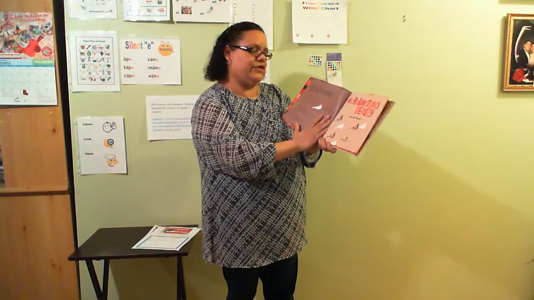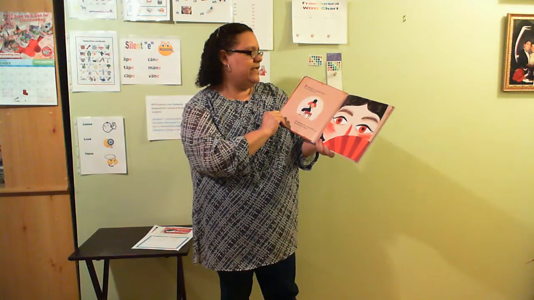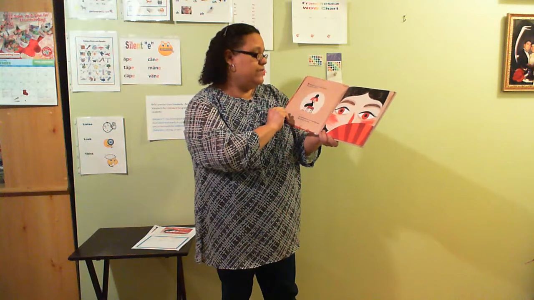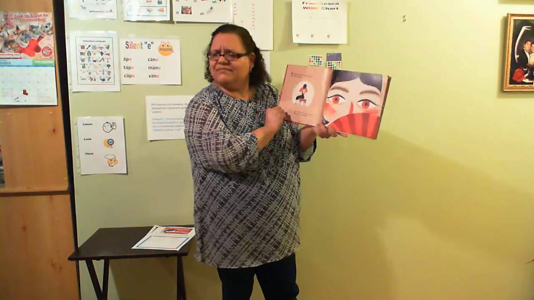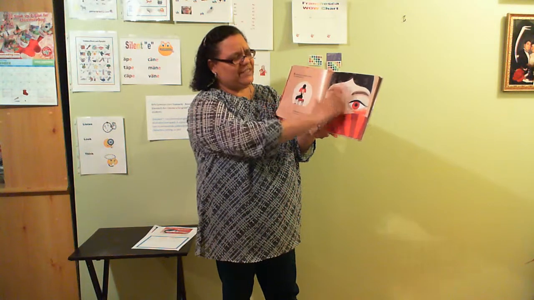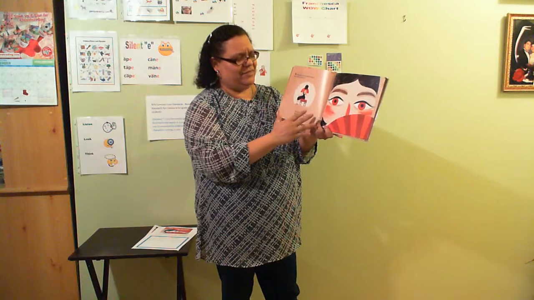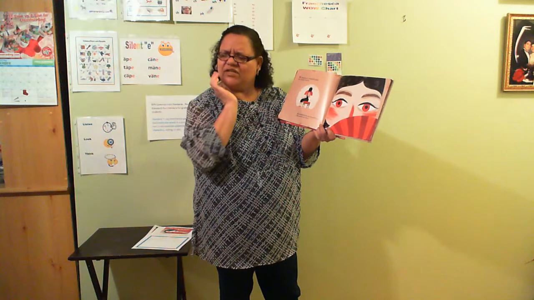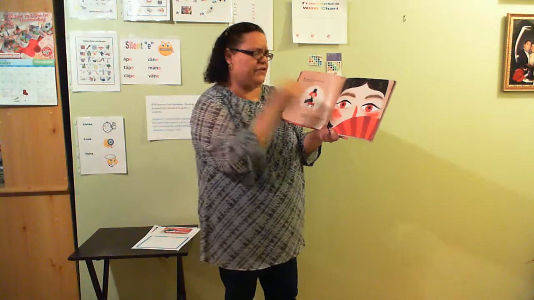Miss Rubenstein's Beauty. Miss Rubenstein is a beautiful woman, but nobody knows it. Miss Rubenstein has very beautiful eyes, but nobody sees them. I don't know. What do you see in this picture? I mean, her eyes look pretty big in this picture. Yet the author is saying that nobody sees them. Why do you think the author is saying that? We don't know yet, so let's continue.